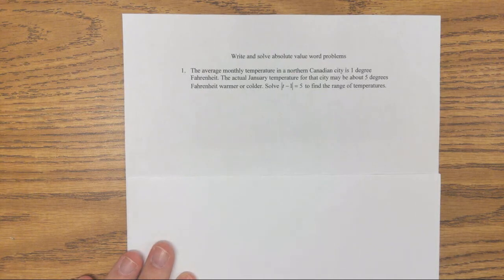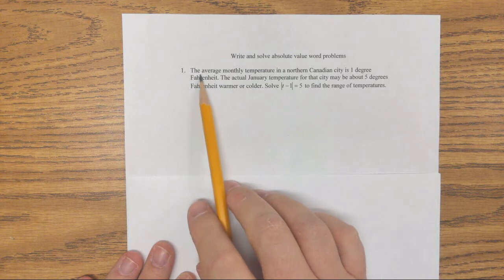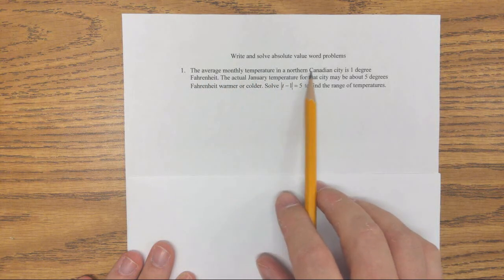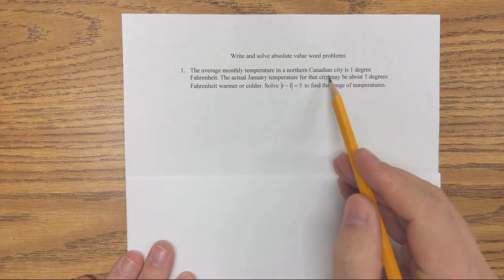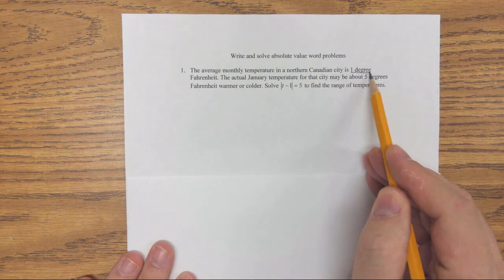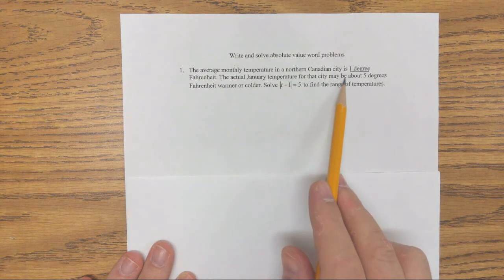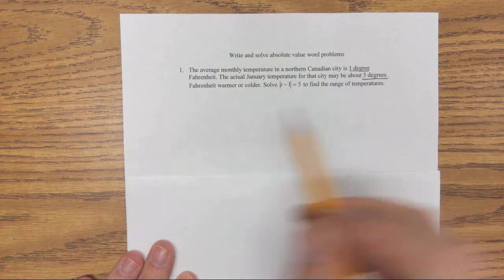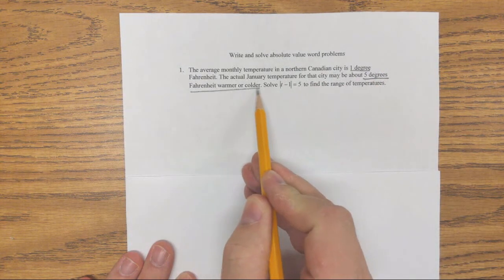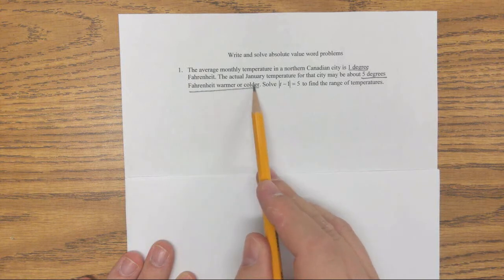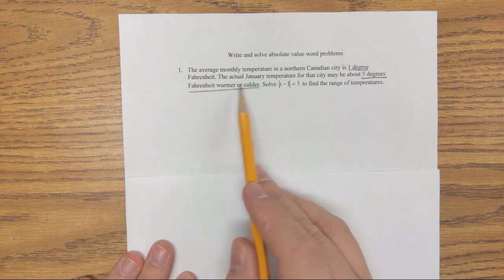Alright. So I'm just going to run through a few examples. You guys have worked with absolute value problems already, so we kind of already know how to solve them. So this is all about reading and interpreting. So let's read this first one. The average monthly temperature in a northern Canadian city is 1 degree. 1 degree. That's important, so I'm going to underline it. The actual January temperature for that city may be about 5 degrees Fahrenheit warmer or colder. 5 degrees warmer or colder. That means this is going to be 5 above or 5 below.